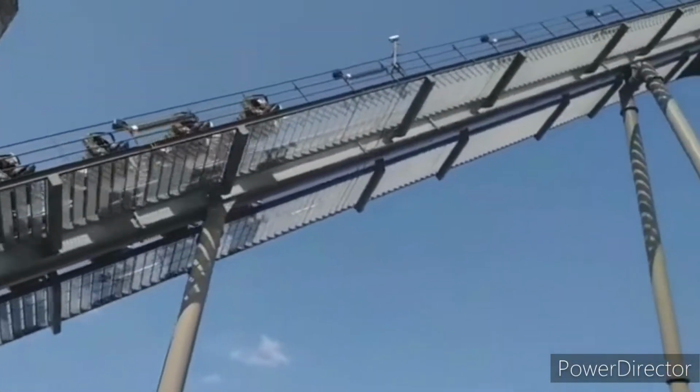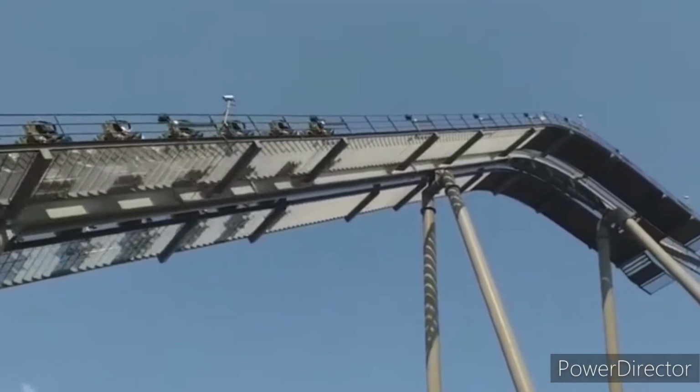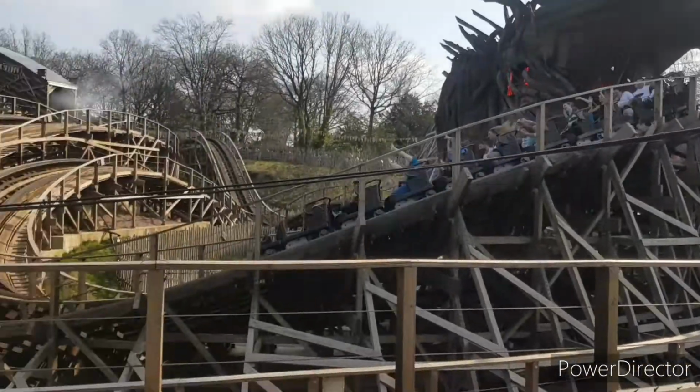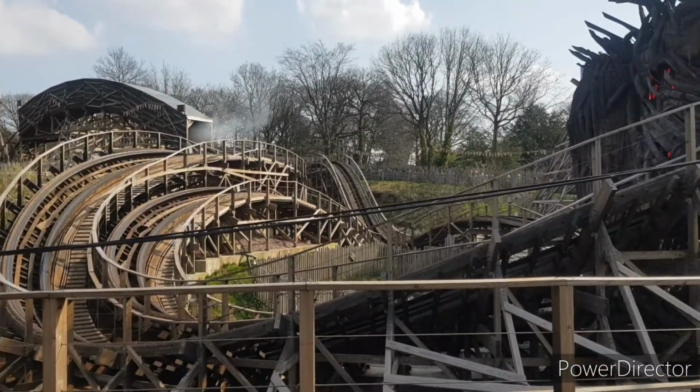Today, we will be talking about the forces that riders experience on each and every roller coaster. But what exactly are forces? Forces are described as a push or pull on an object, as a result of it interacting with another object.